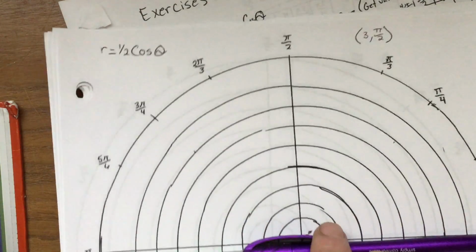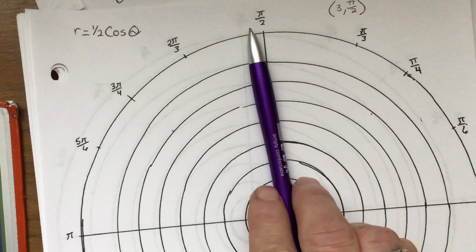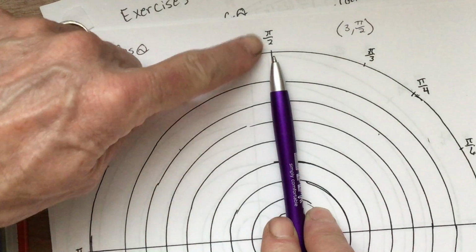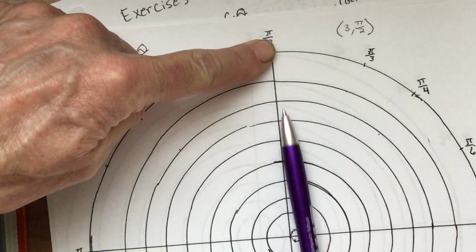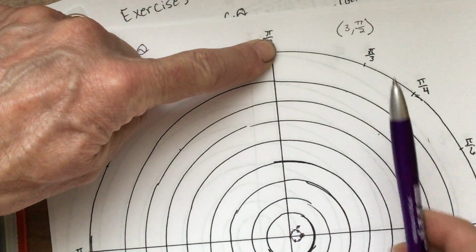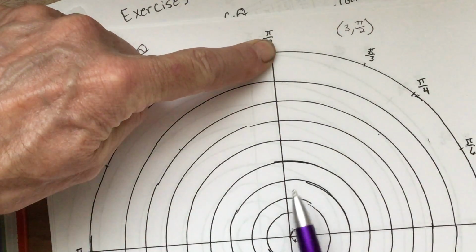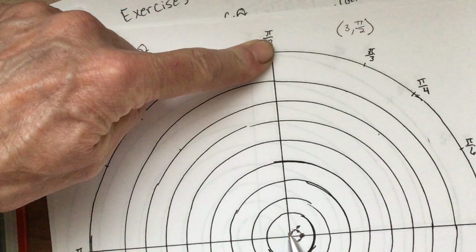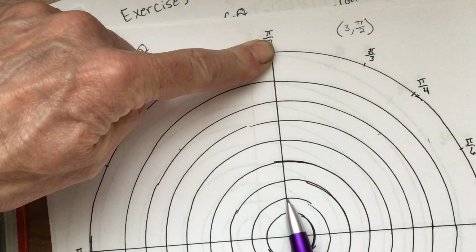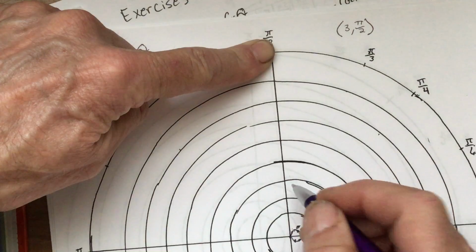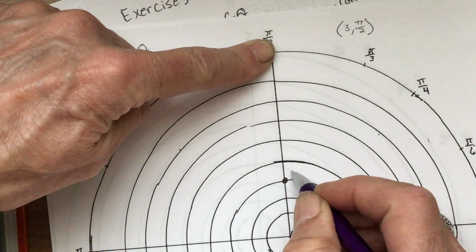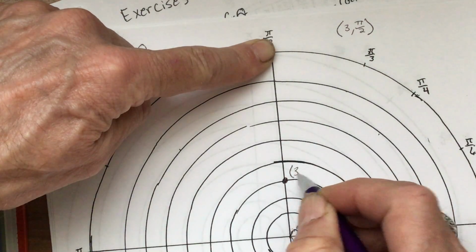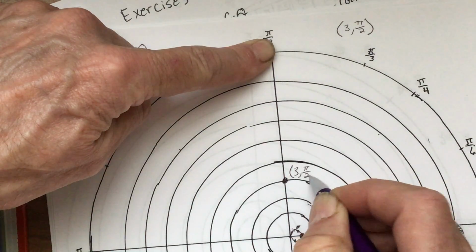So from the origin, you rotate up to pi over 2. This is the vector that you're working on. This is a positive number, so you go that measure from the origin, 3 units. 1, 2, 3. And there is the polar point 3, pi over 2.